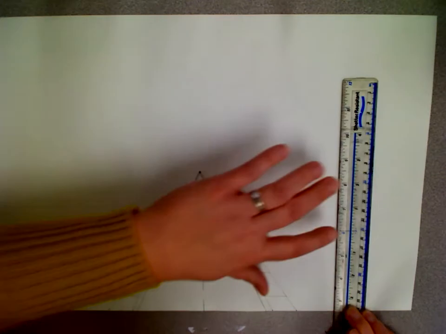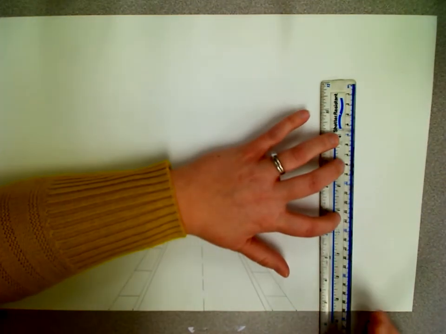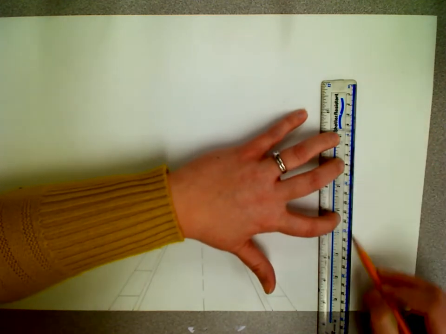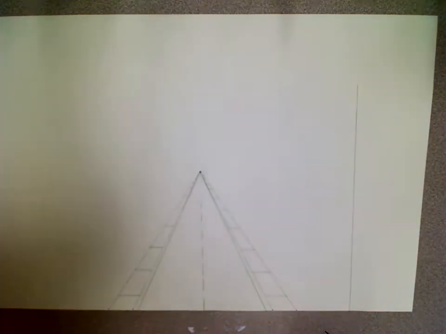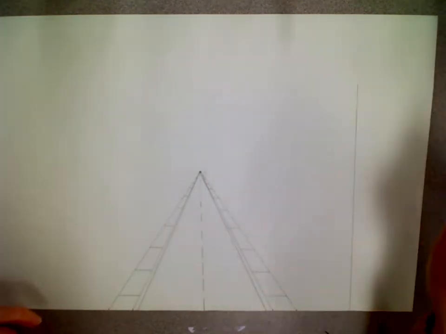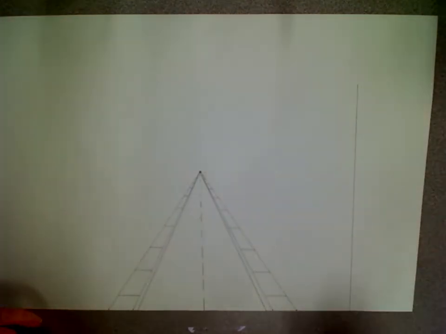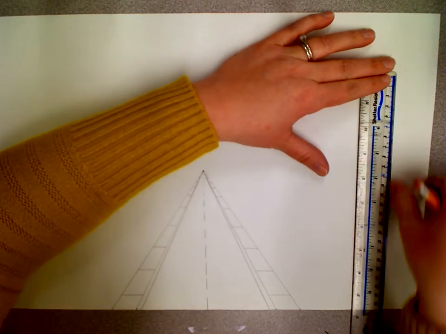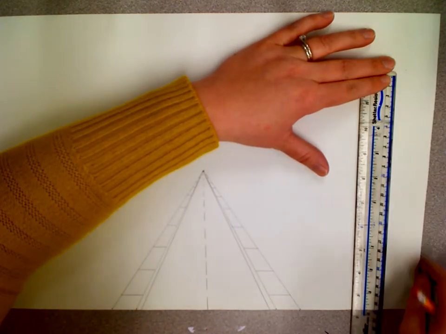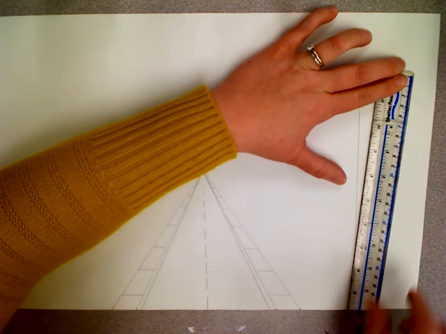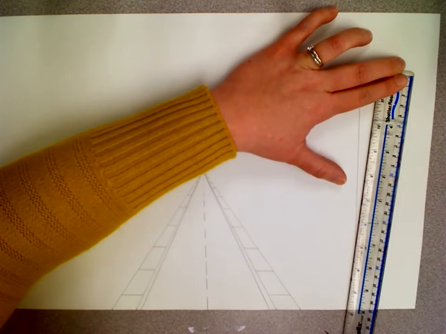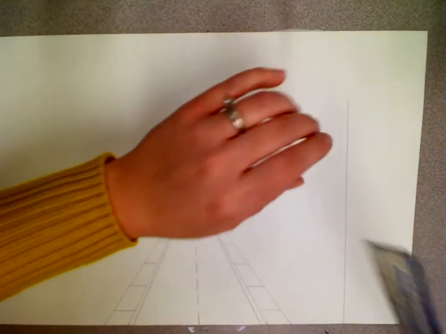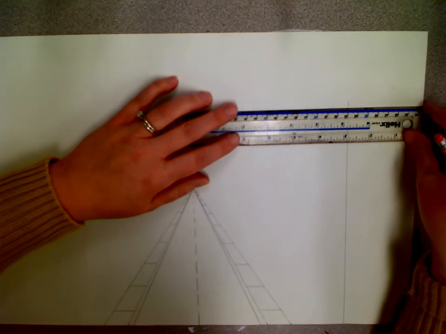So the first thing you need to do is draw a tall rectangle for the side of your building. You don't have to measure how tall it is. You just have to make a vertical line and try and keep it straight up and down. When I laid my ruler down, I tried to see if there was an even amount of gap between my ruler and the edge of the paper. If it didn't look like that, I'd know my ruler wouldn't be straight and my line wouldn't be straight for my building. So I made sure that my ruler was as straight as it could be.